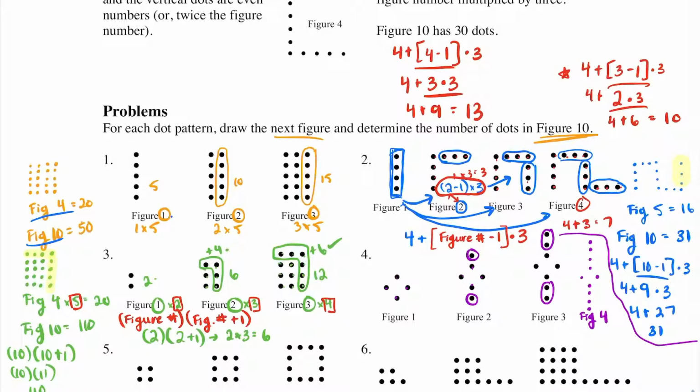So I should have something like this. And I'll highlight what I added. So boom, right there at the very top and the very bottom. So it seems like I'm adding 1 dot at the top and 1 dot at the bottom for every iteration of this pattern. Okay. All right, now let's try and figure out, how many dots are in figure 10?